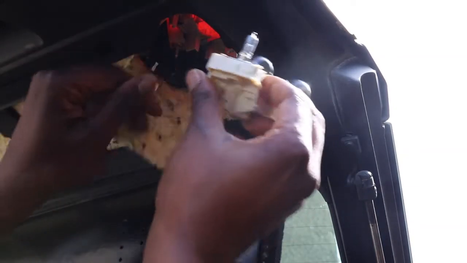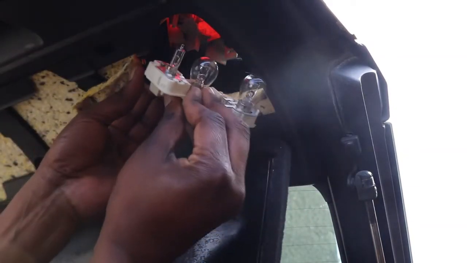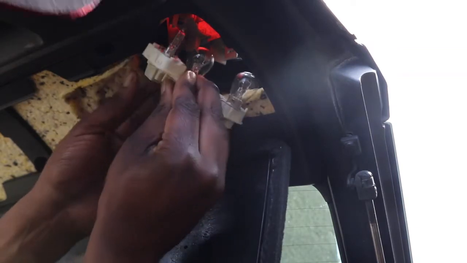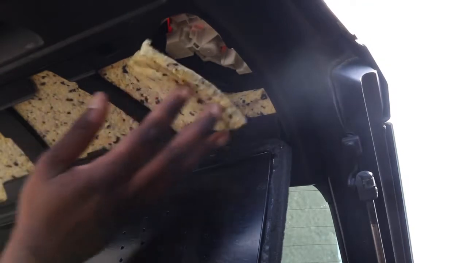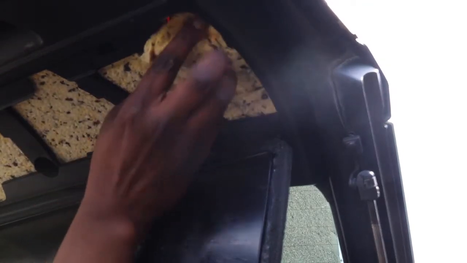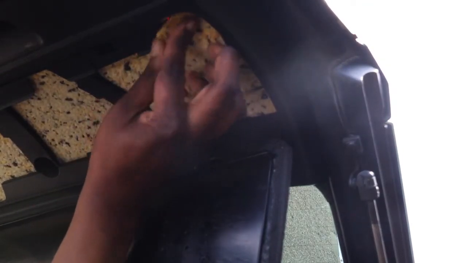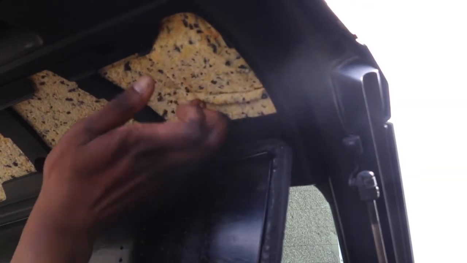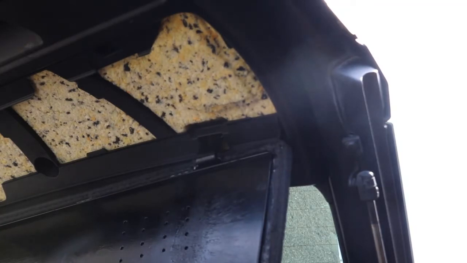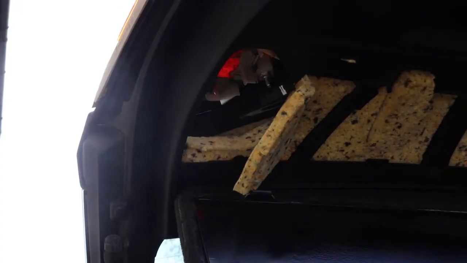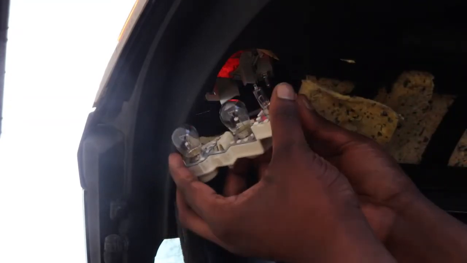And to return the taillight assemblies, you just reconnect the electrical connector and slide the assembly back in, and just be sure to hear it click in. Yeah, it definitely needs to be firmly back in place. And just return the foam over the taillight assembly to protect it from dust. And exactly the same on the mirror.